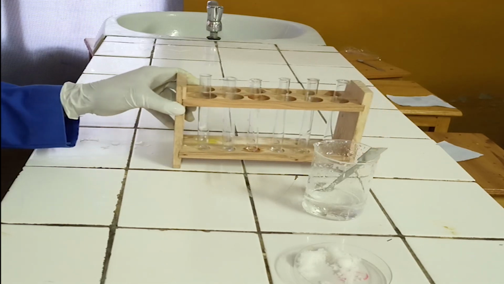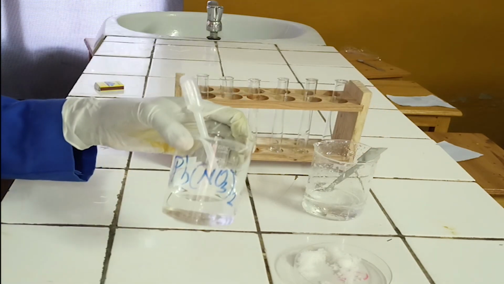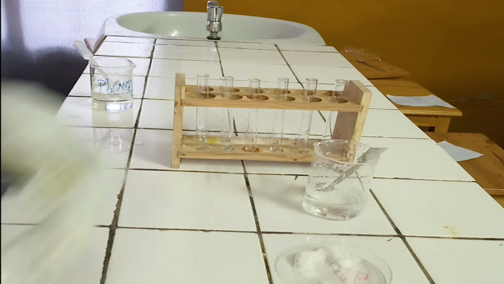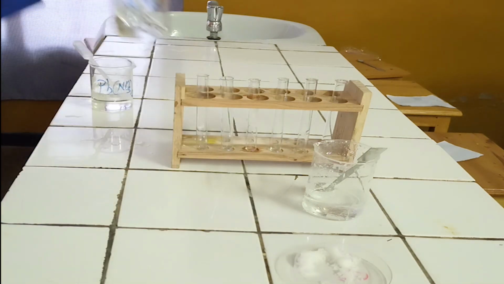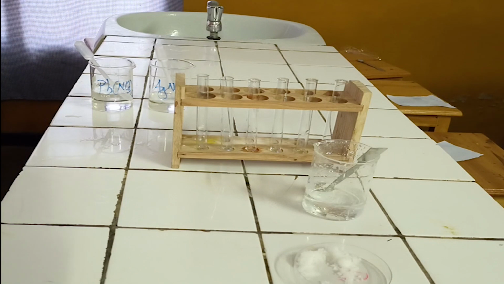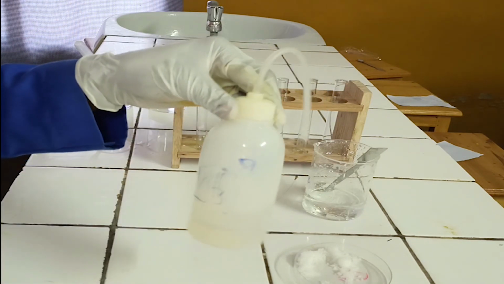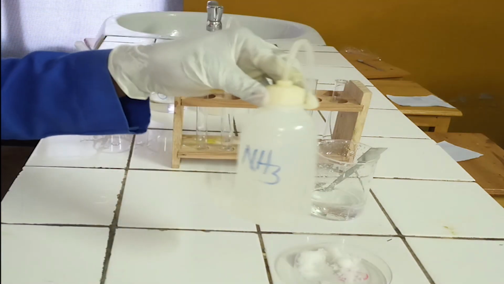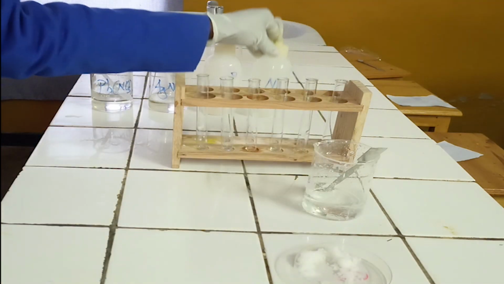Chemicals required. 1. Lead nitrate solution. 2. Silver nitrate solution. 3. Concentrated ammonia. 4. Diluted ammonia solution.